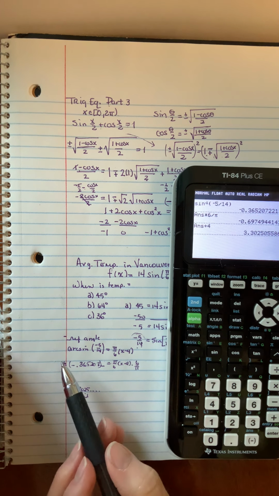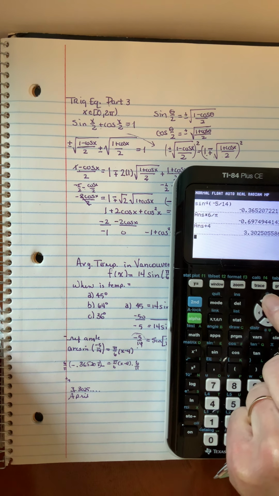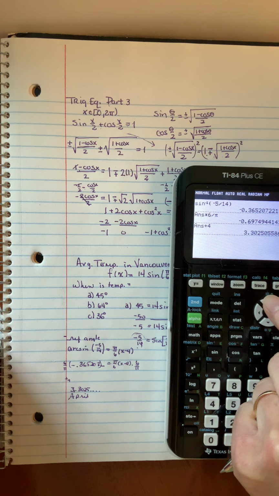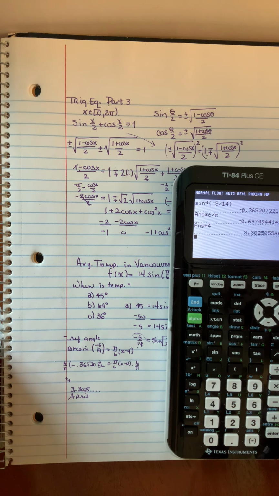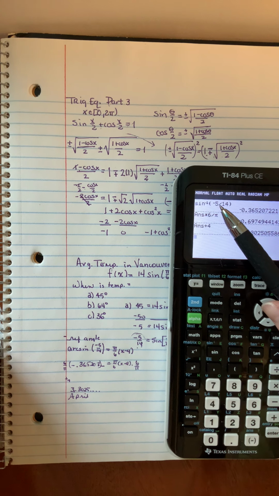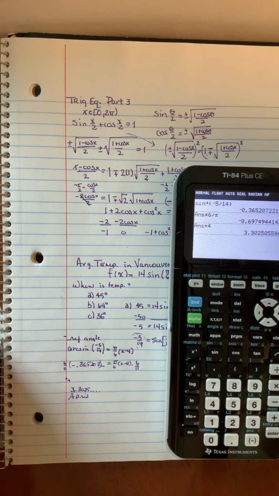Okay, well, let's check this out. If we want to get our reference angle, let's come up here and get our reference angle. Now, sine inverse, you might see that. Sine inverse is quadrant 1 or quadrant 4. So if I take the negative of the negative, I get positive. So sine of 5/14 is positive. My reference angle is 0.3652, okay? Approximately 0.3652.